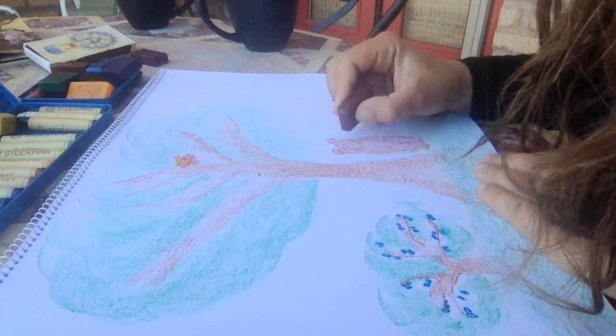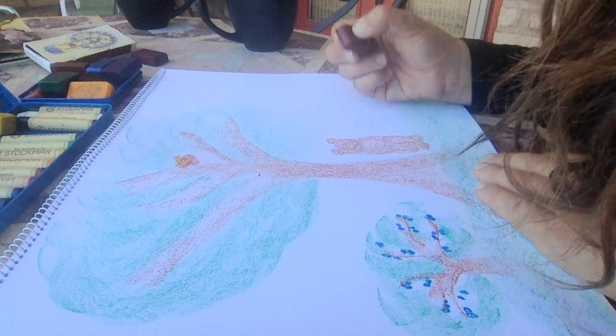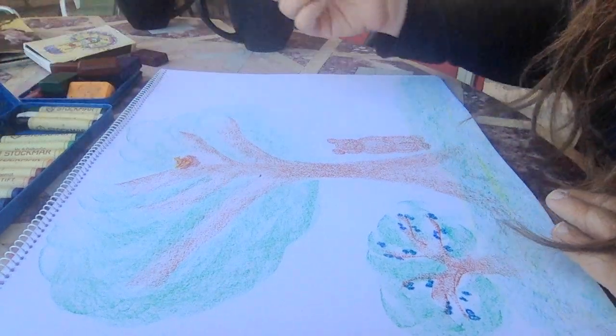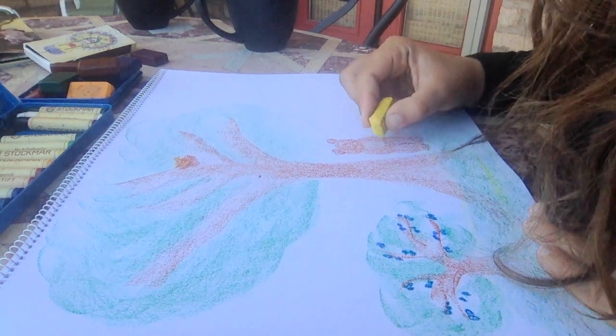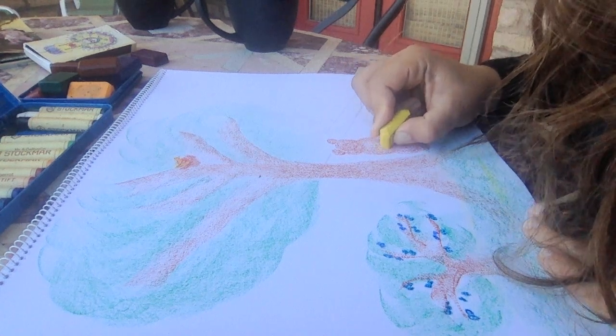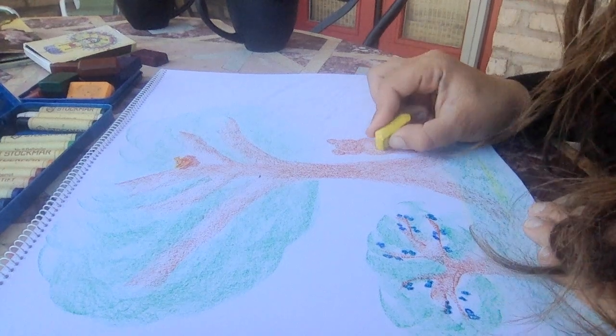Now, in our last picture, when we drew the bear, he was holding a beehive. If you want to, you can go ahead and add a beehive. But you don't have to.